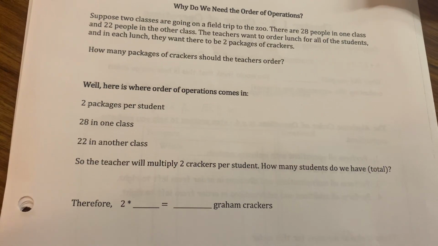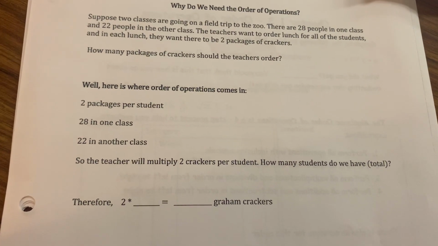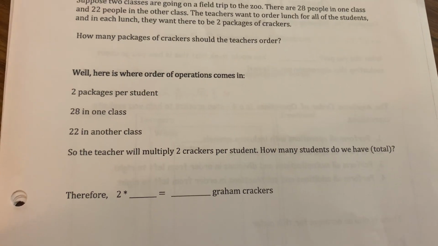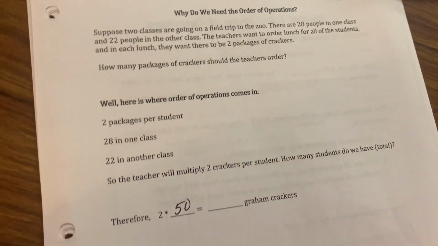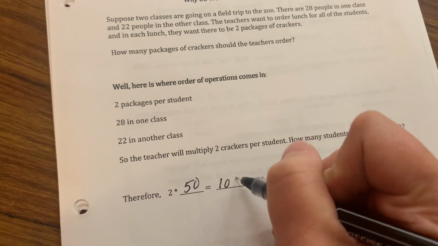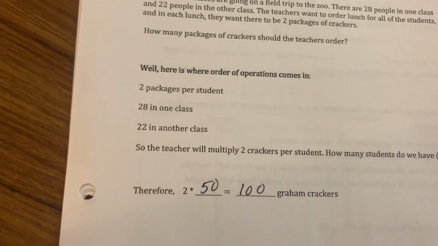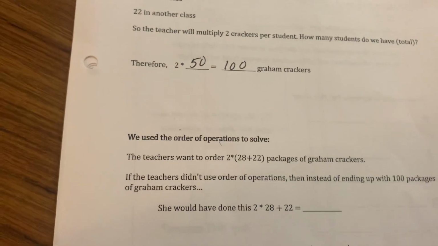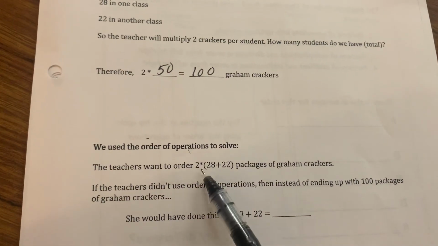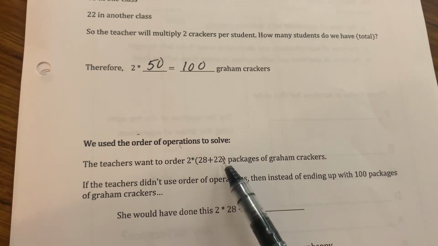Well, we have 28 students and 22 students, so we have a total of 50 students. So 50 students times 2 packages of crackers each is 100 crackers. We need to use the order of operations to solve. The teacher wanted the order to be 2 times that quantity.